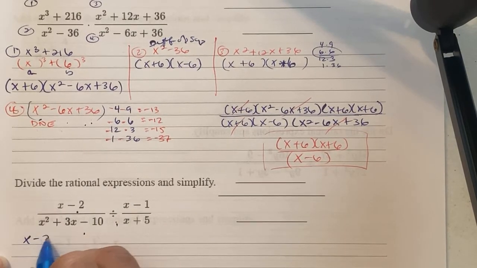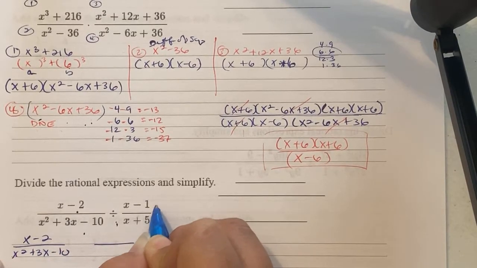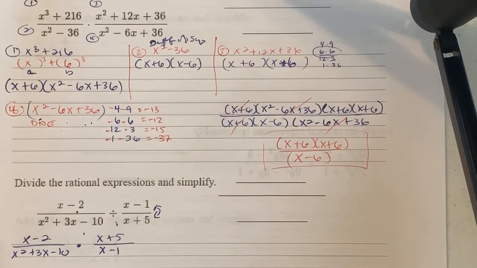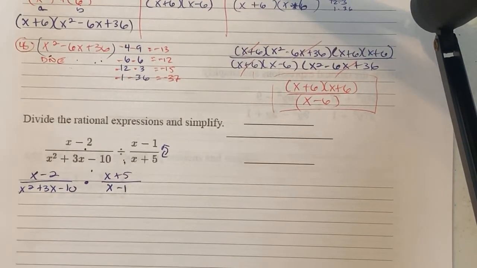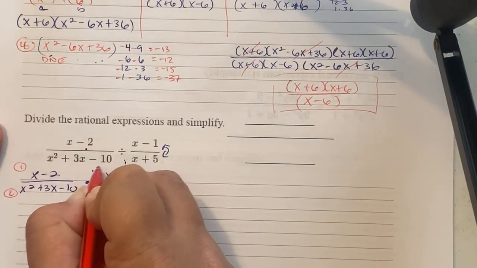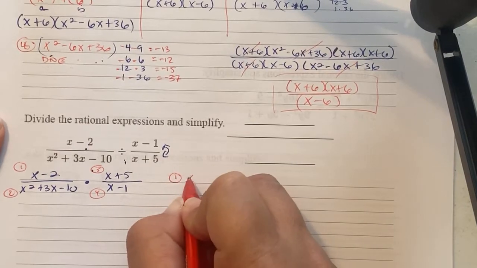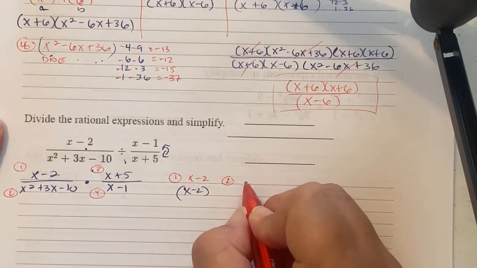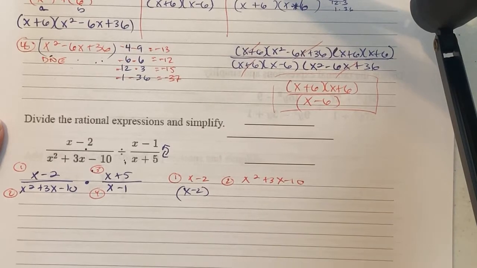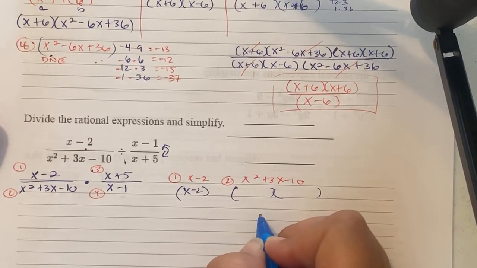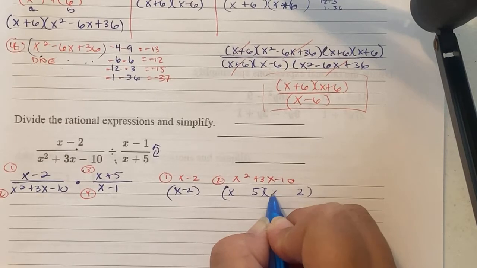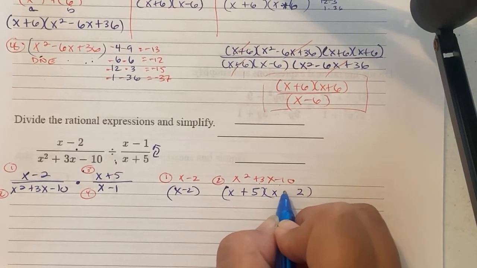So the first thing we're going to do is rewrite it as x minus 2. Keep the first fraction as is. Flip the second one, so it becomes x plus 5 in the numerator now, x minus 1 in the denominator. Change your division to a multiplication dot. Now we can number them 1, 2, 3, 4. So we're going to work with number 1 first. X minus 2 stayed x minus 2. Number 2 is x squared plus 3x minus 10. It has to multiply to be 10. Well, the only numbers I can think of are 1 and 10 and 5 and 2, and 5 and 2 can get us to a 3. It has to give you negative 10 and add to a positive 3. So the 5 is positive, the 2 is negative.